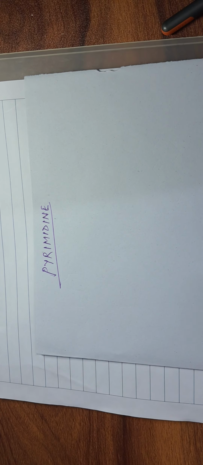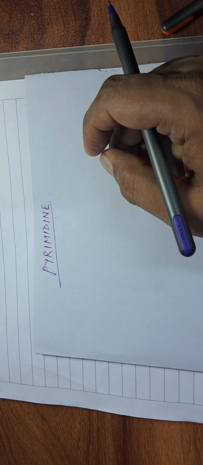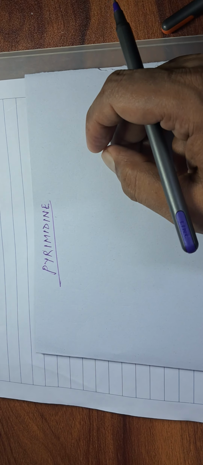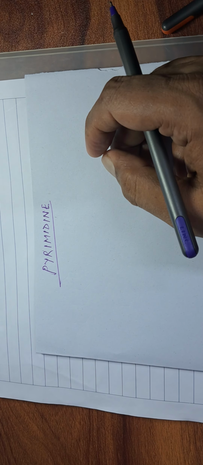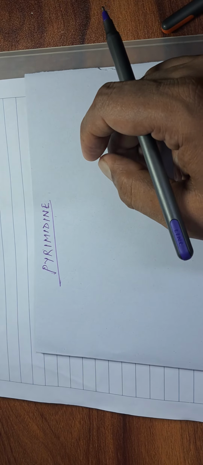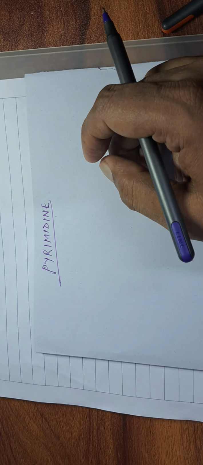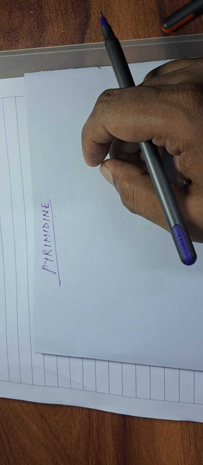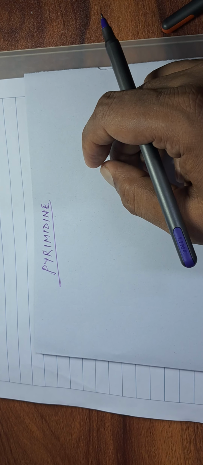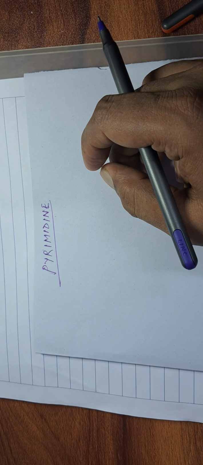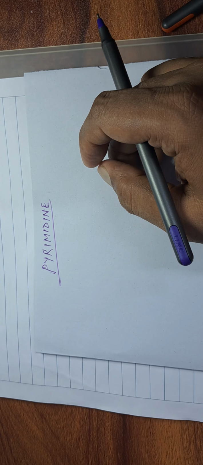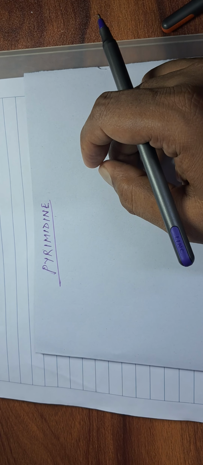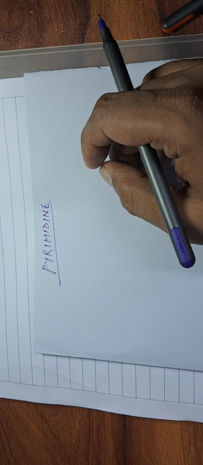Now today's topic is pyrimidine. We know that pyrimidine is one of the important nitrogenous bases which constitute our genetic material. The building blocks of DNA are the nitrogenous bases, and we have three bases for RNA and the other two for DNA. So we know about adenine, guanine, thymine, cytosine, and uracil as well.